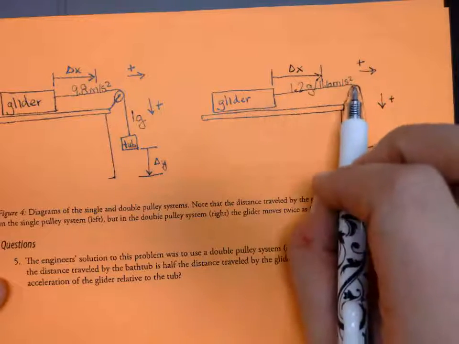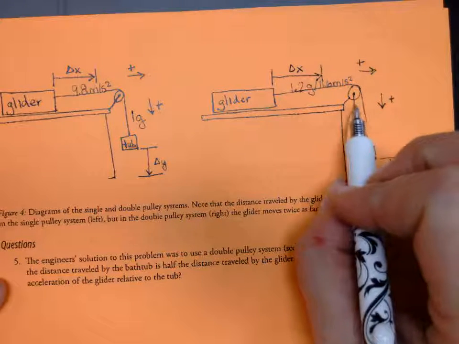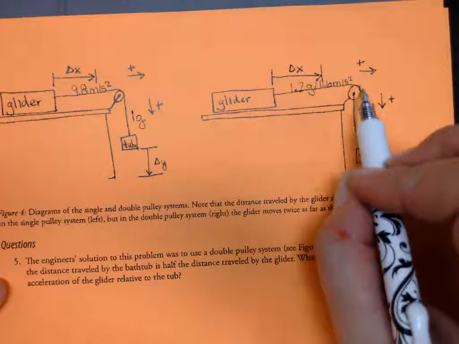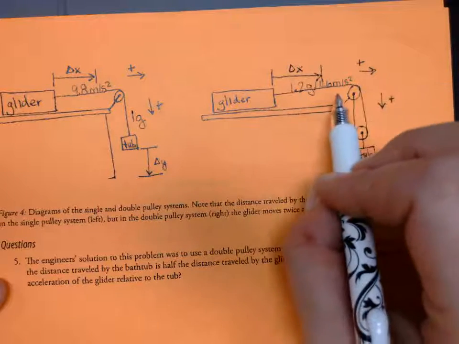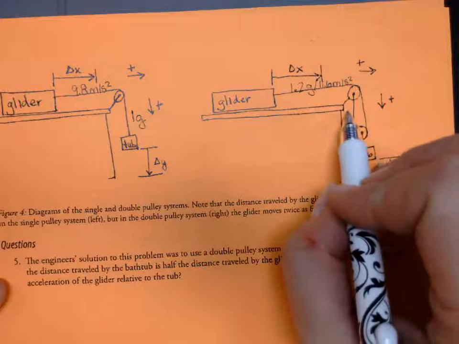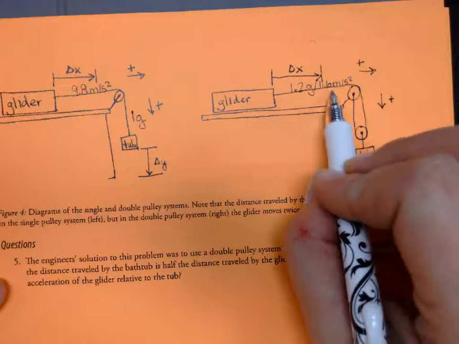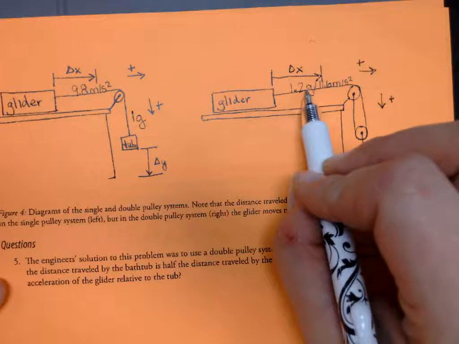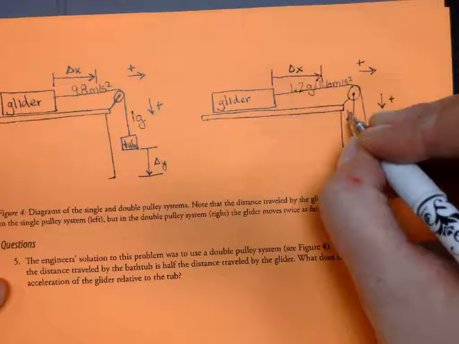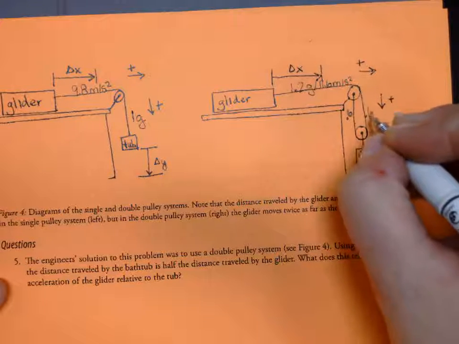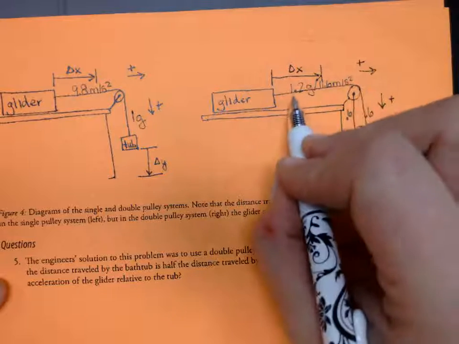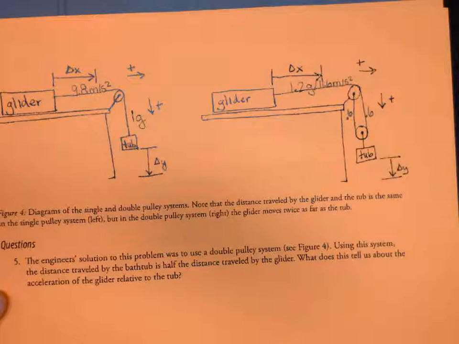This is double the length of this. So each of these is 1/2, and this is the whole. 1/2 plus 1/2 makes 1. So if we divide this by half, this accelerates at 0.6, and this accelerates at 0.6. So the whole thing accelerates the glider at 1.2 Gs.